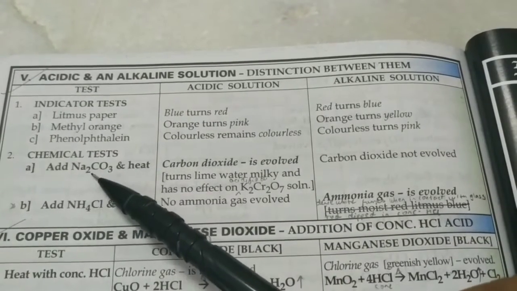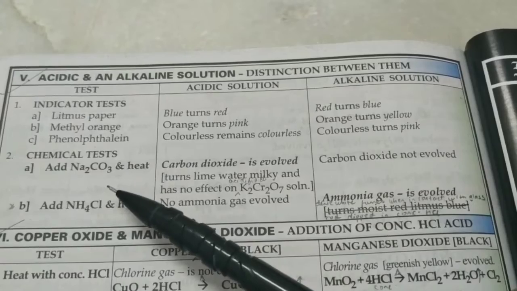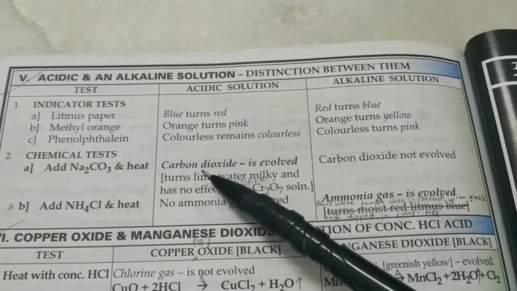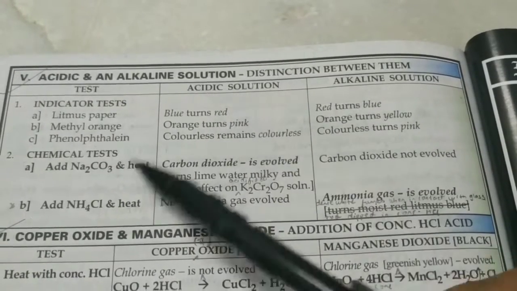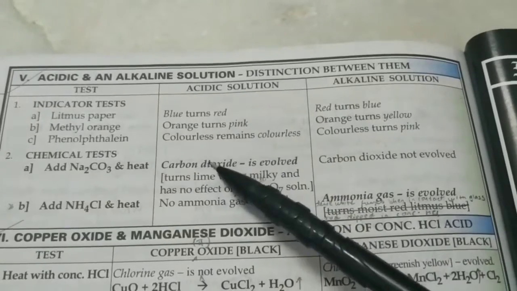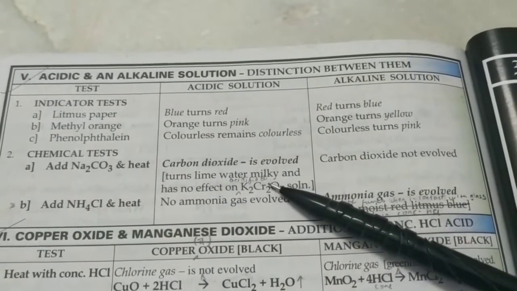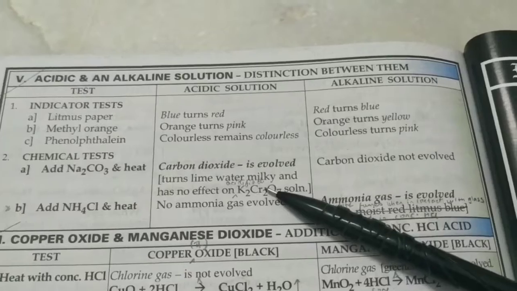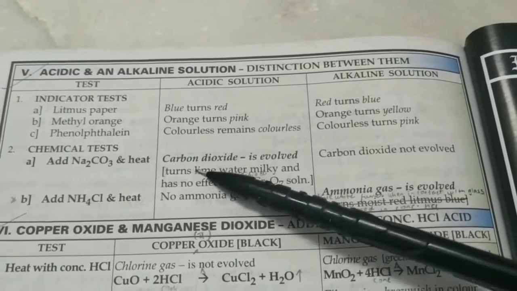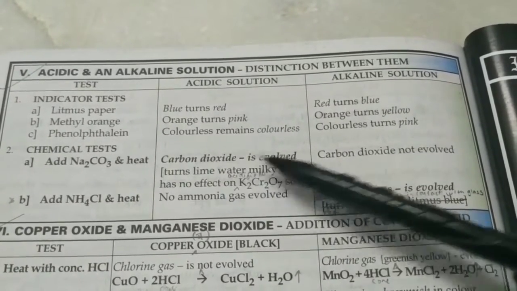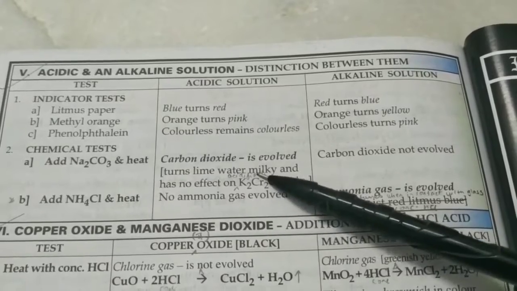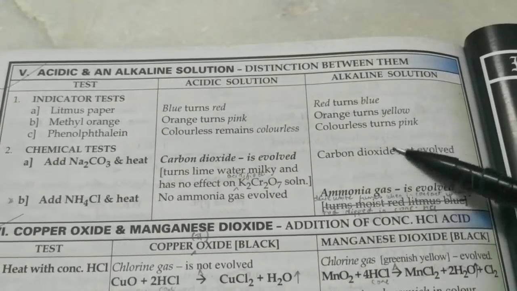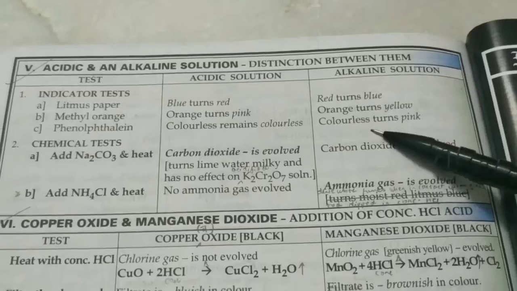If you add sodium carbonate and heat it, then here in this case carbon dioxide is released. Remember, whenever an acid reacts with a carbonate, CO2 is released. But how will you know it's CO2 that is released? In the observation, we can't just see CO2 written on the gas molecules coming out of the test tube, right? And so we can't write that. We would rather say that a colorless gas is released which turns lime water milky and has no effect on acidified potassium dichromate solution. Whereas here we see no such observation, hence it is an alkaline solution.